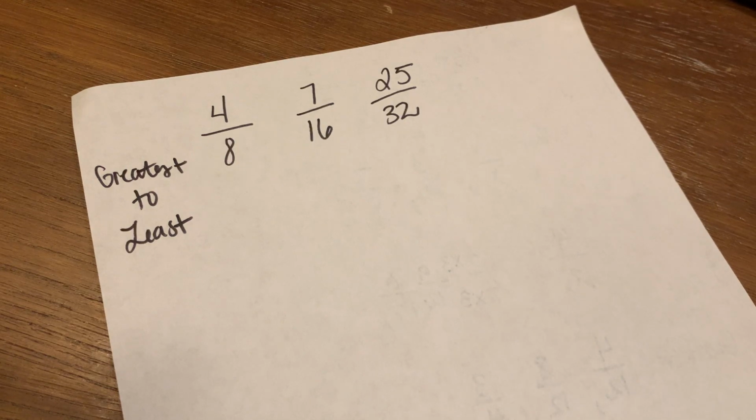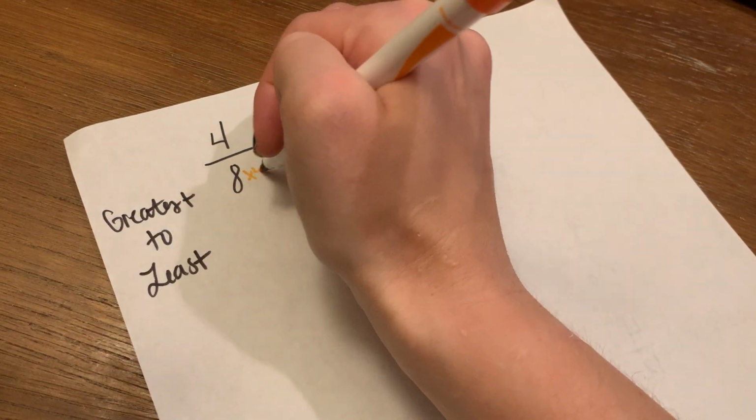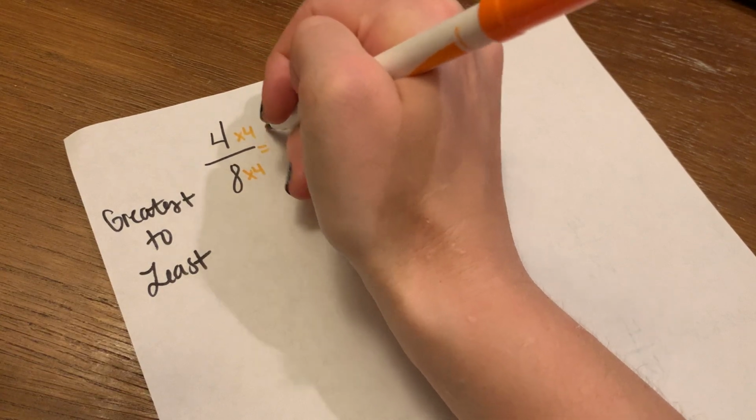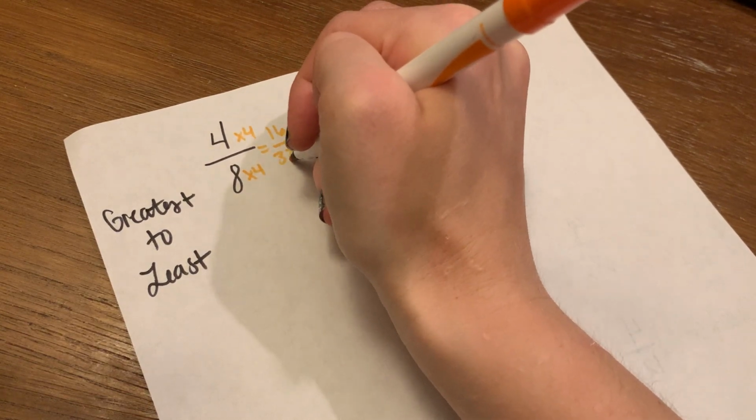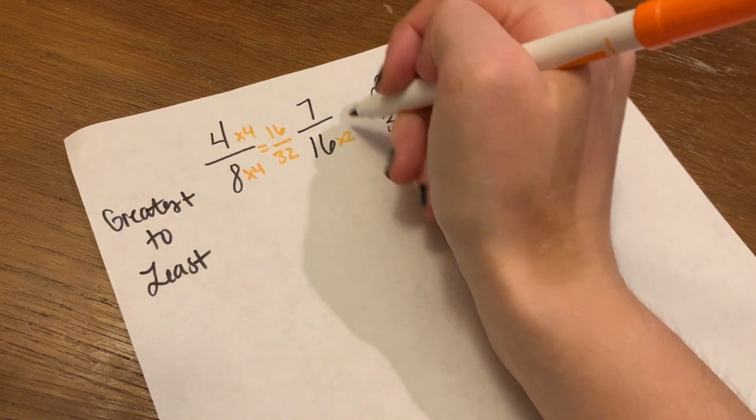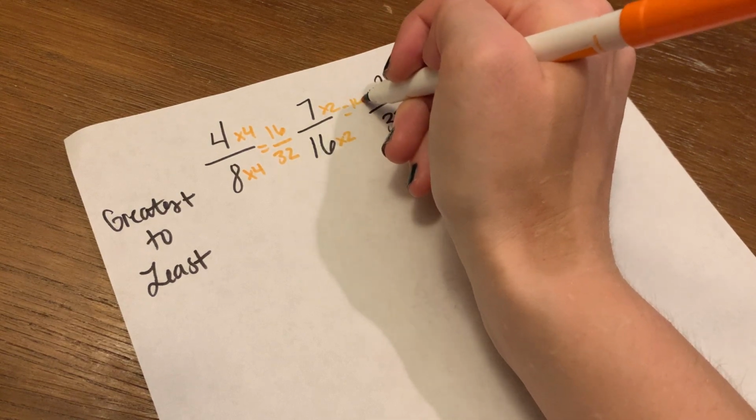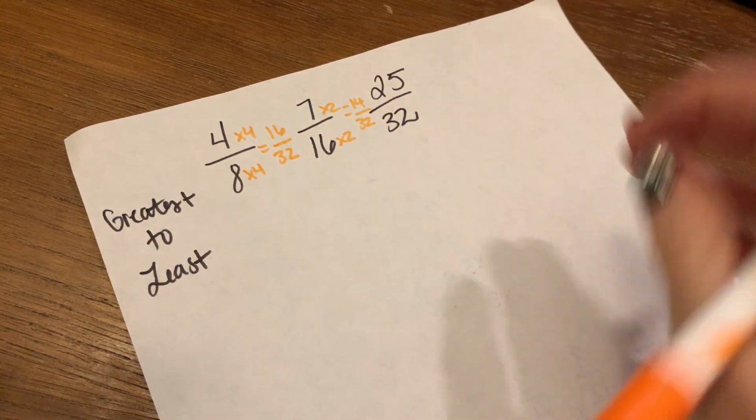Go ahead and try that on your own. All right, so again, you probably noticed that I can't really get these all to be the same. Actually, I can. I can turn 8 times 4 into 32. And I can multiply 16 times 2 to get 14/32.